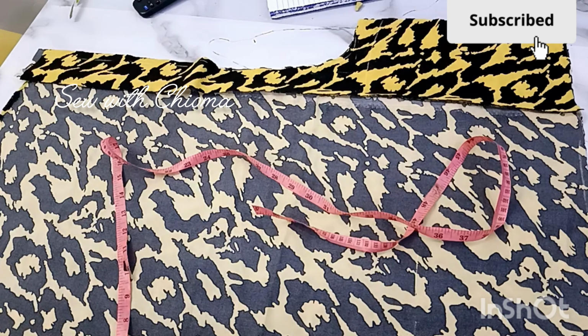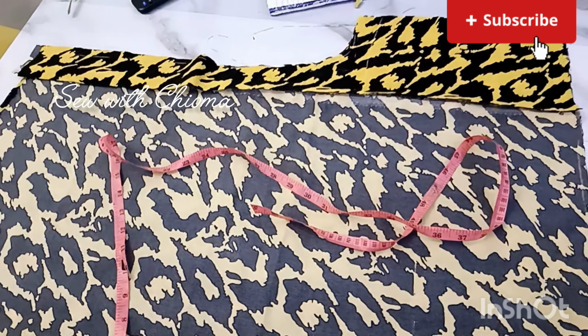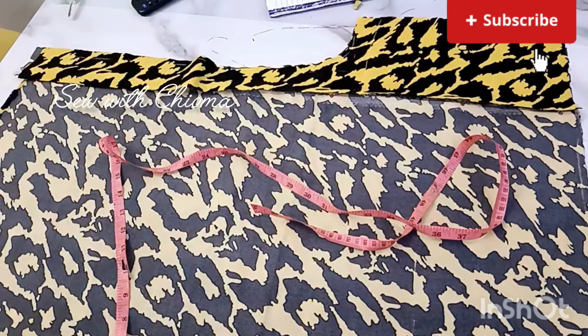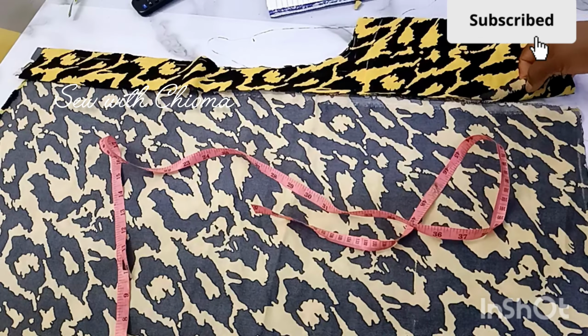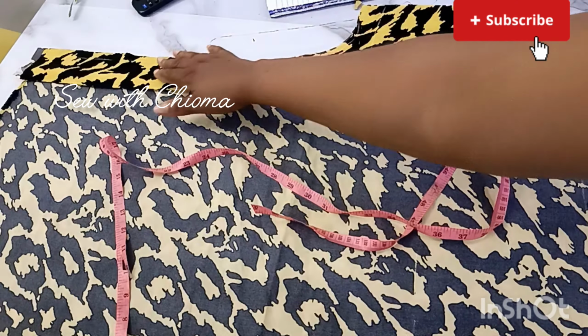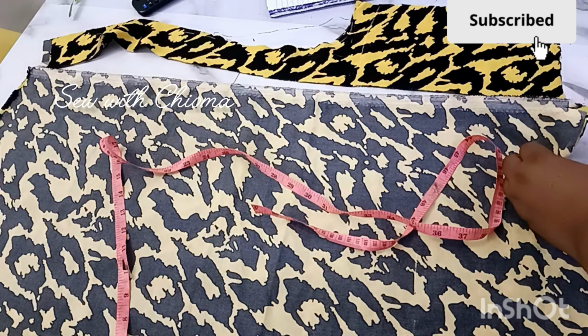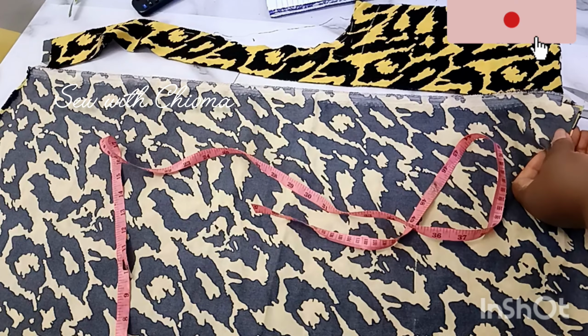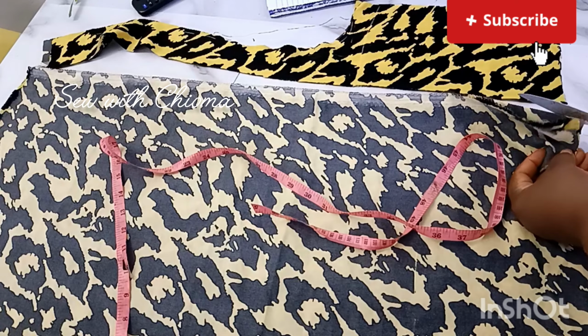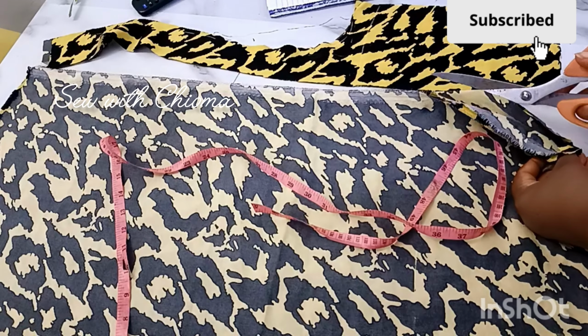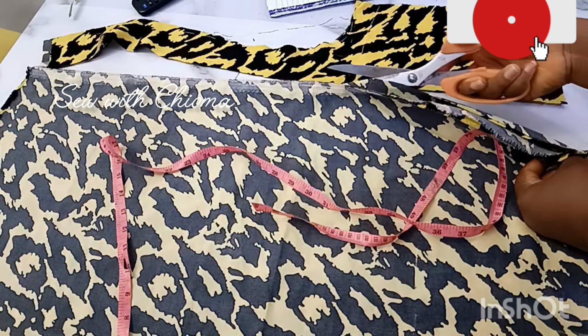So guys, basically what you need is you cut it the way we cut together. Okay, then you join it. That is it. Now I have to slant the other part that is not open.